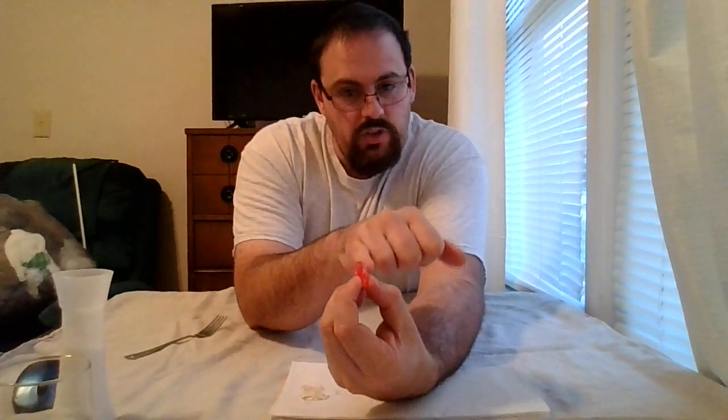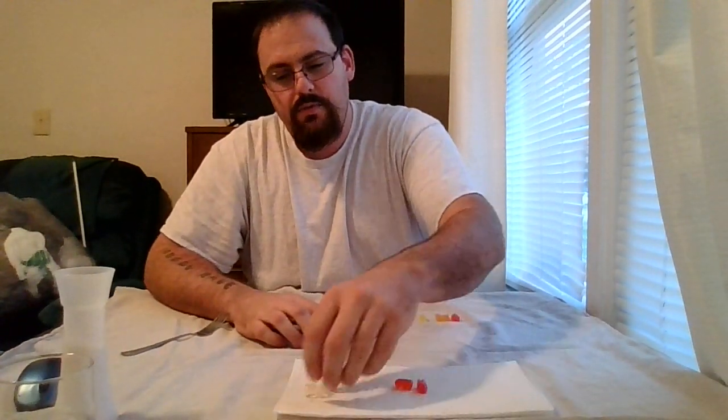Now, this last gummy bear I placed in the hypertonic solution. And as I'm feeling this, it is very dense, it's very hard, there's barely any give to it. So what happened was there's actually fewer solutes inside the gummy bear than in the hypertonic solution. So the solution itself actually took all the moisture out of the gummy bear and tried to evenly disperse it inside the solution.